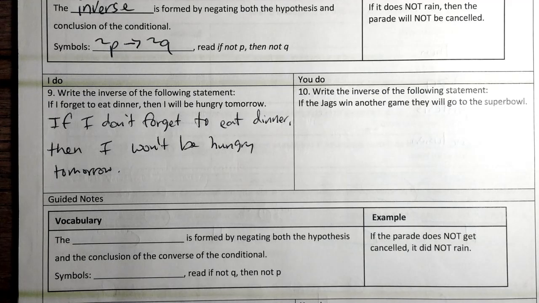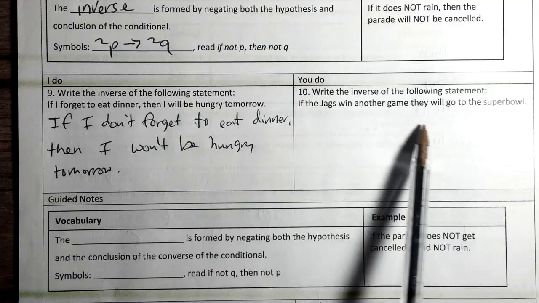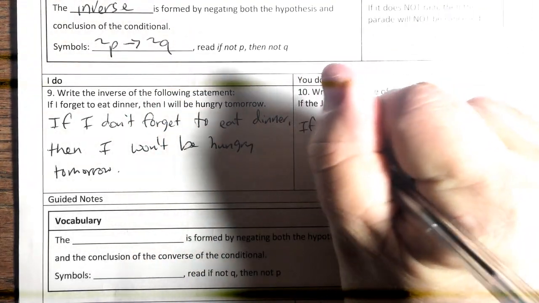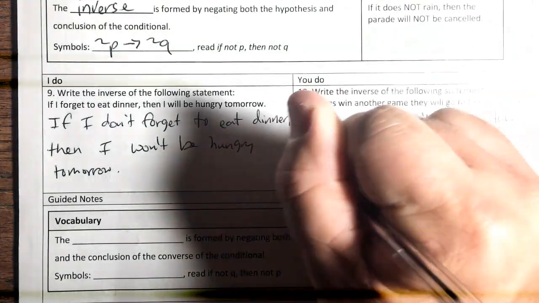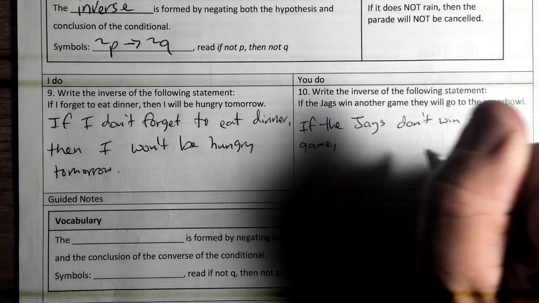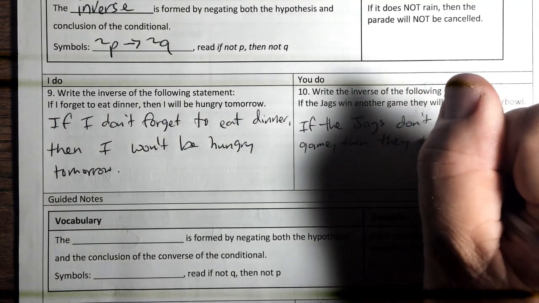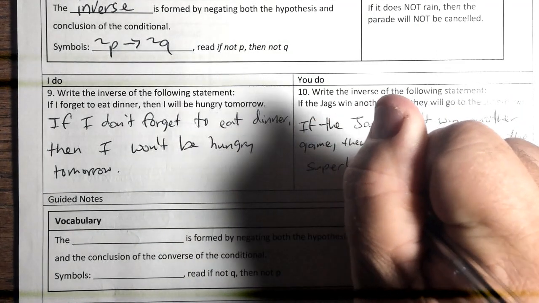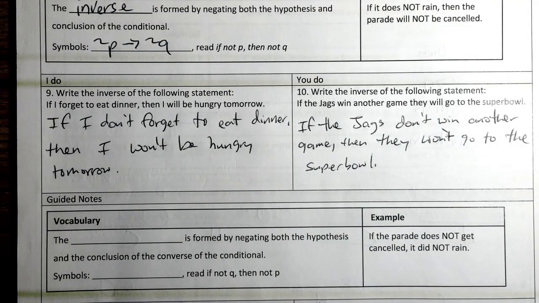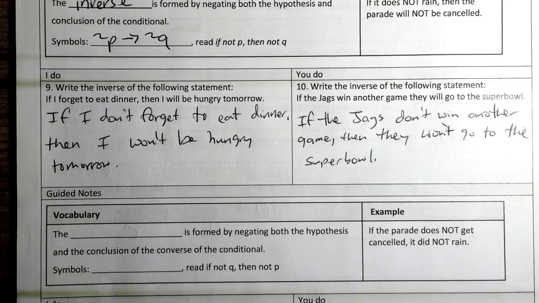All right, number 10. Write the inverse of the following statement. If the Jags win another game, they will go to the Super Bowl. Well, it's week 2. You're going to have to win more than one game. But anyway, that's not what they're looking for. We're going to give them the inverse, so not P. So if they don't win another game, then not Q. So if the Jags don't win another game, then they won't go to the Super Bowl. I can tell you that's a true statement. If they don't win another game this season, they would be winless, and they would certainly not be going to the Super Bowl. But let's hope for a better season than that. I think we all would be happy to see that.